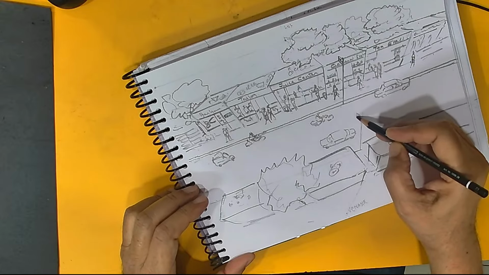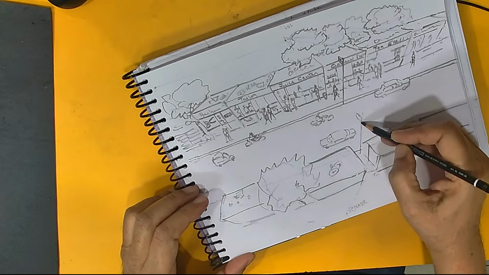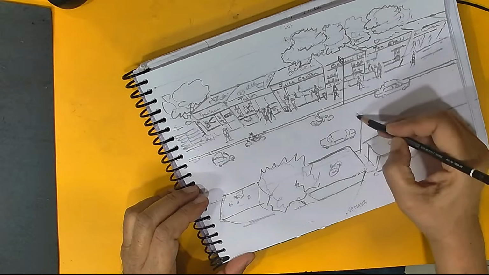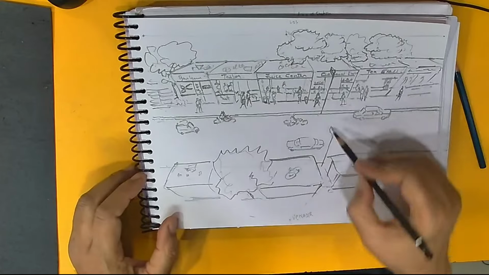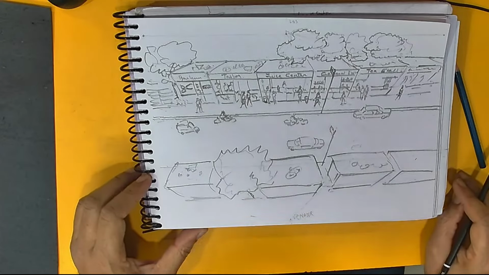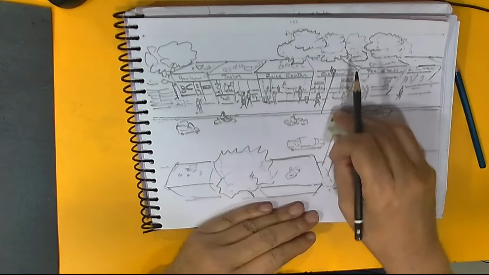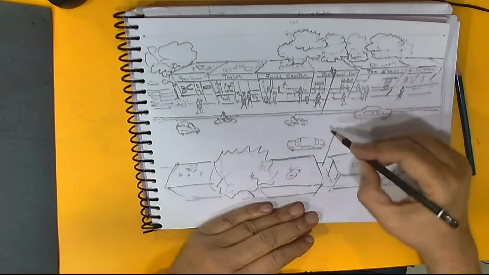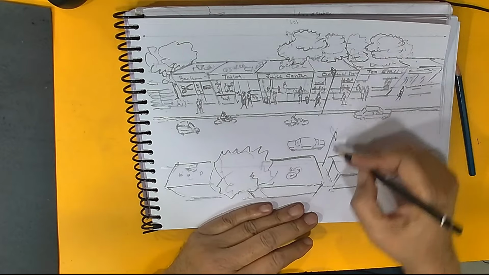Even the pole on the roadside would look like this, a little crooked, little inclined, because of your position and the perspective. See the difference?